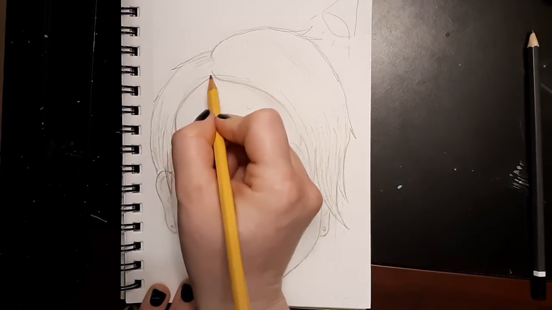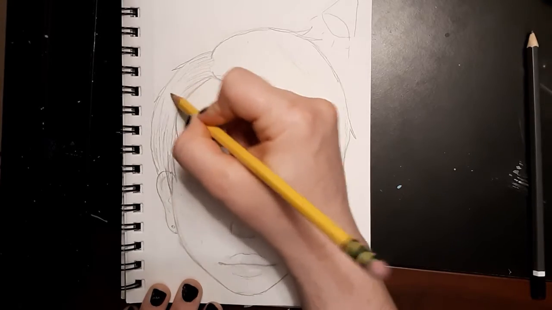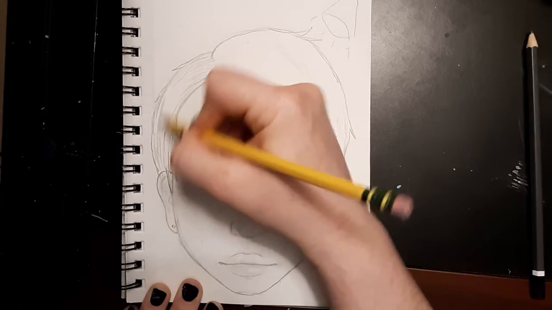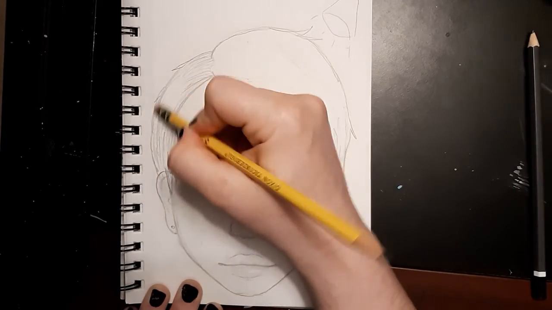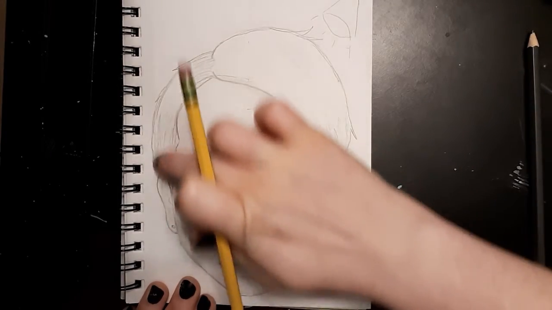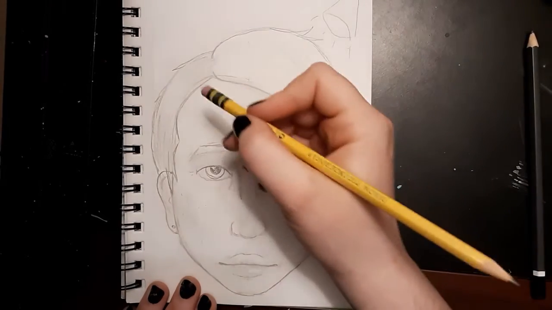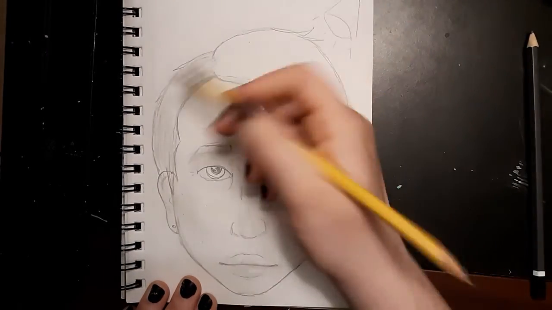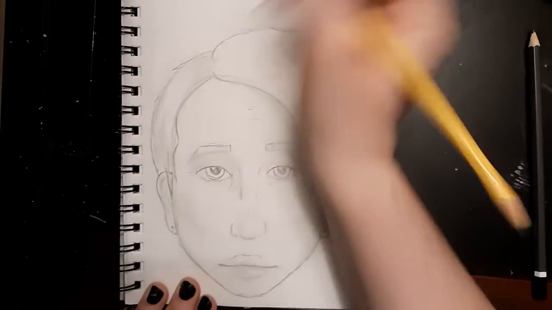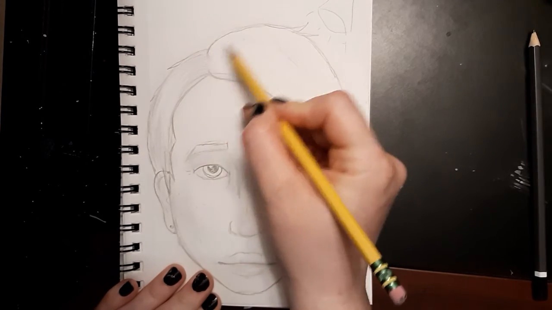Think about the direction that the hair is going, because our head is round. It's not flat. A little bit of highlights on the top here. Do the same for this side.